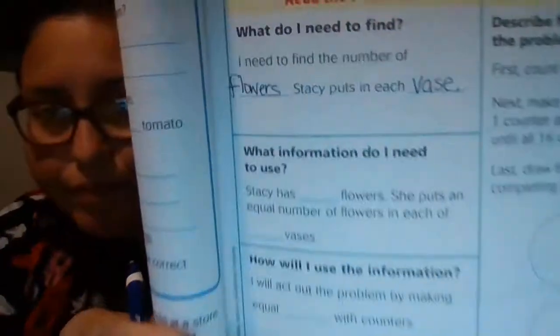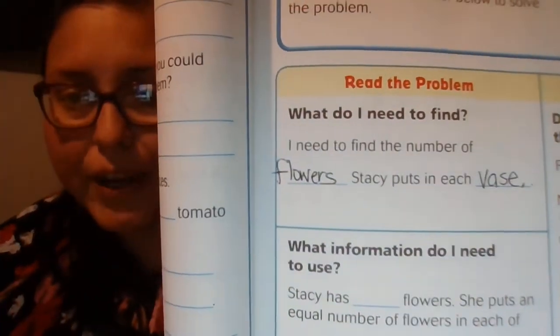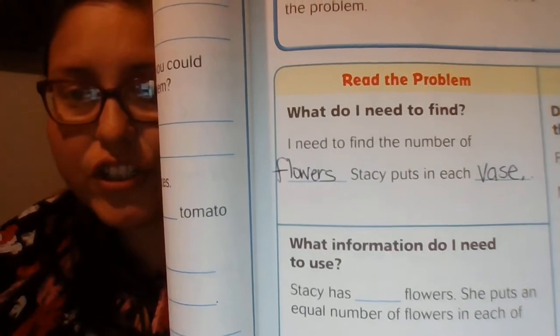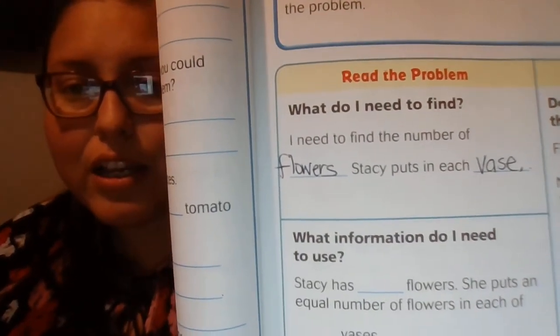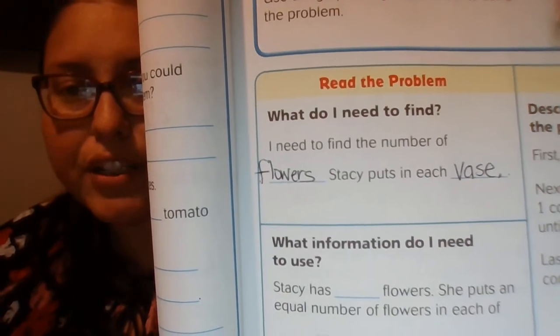So here, you're going to write flowers. The number of flowers Stacy puts in each vase. That's step number 1. You're going to write down, what does she need to find? She needs to find how many flowers that Stacy's going to put in each vase.